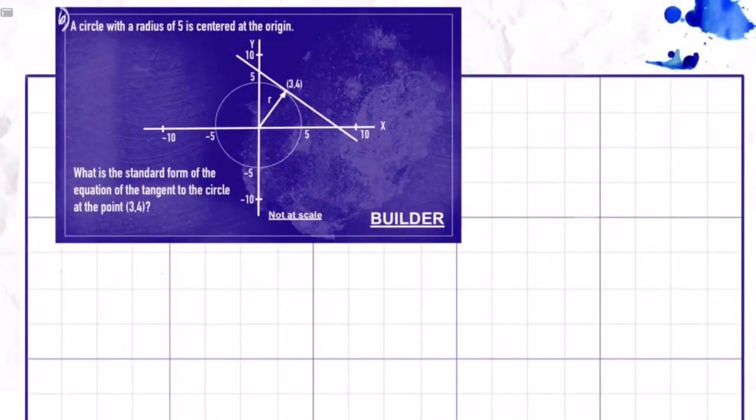So let's do the number 6 example. A circle with the radius of 5 is centered at the origin. What is the standard form of the equation of the tangent to the circle at the point 3,4? So for this example, we know that we are given the point of intersection between the tangent and the radius of the circle, the 3,4, and we know that we have the point of the origin 0,0.